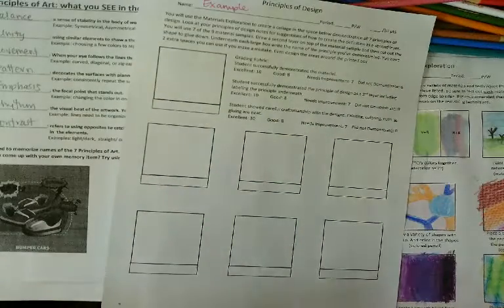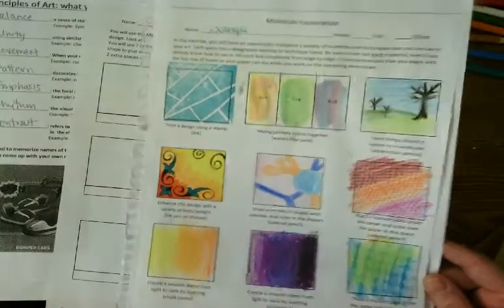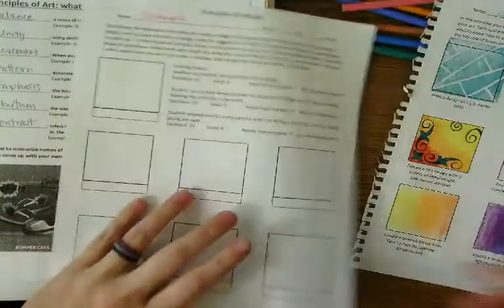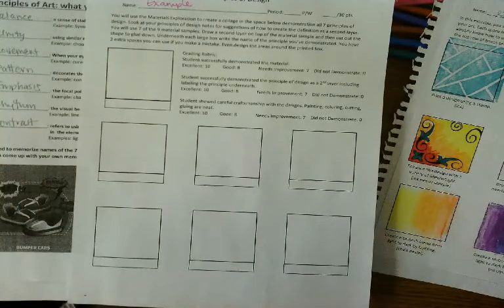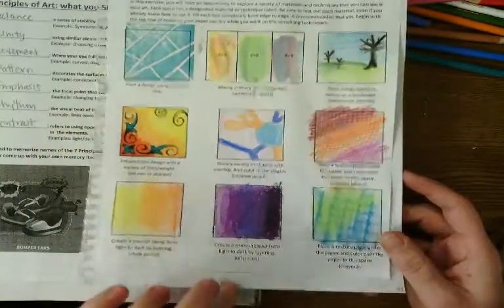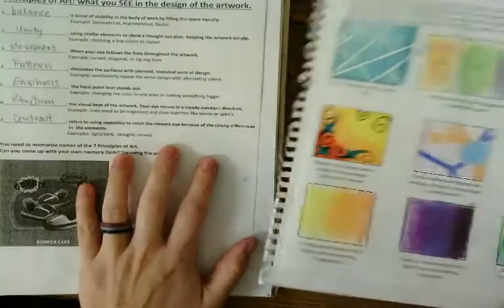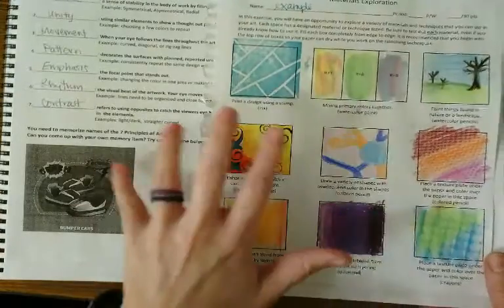Right, for this assignment, what you're going to be doing is taking your material exploration artwork, and you're going to be taking these pieces and collaging them onto this piece of paper, which is going to demonstrate the definitions of our principles of design. So what I want you to do is carefully pull out this material exploration page from your sketchbook once you have all 9 spots finished, and then turn to the definitions of your principles of design in your sketchbook. It'll be easier if you can see these side by side.